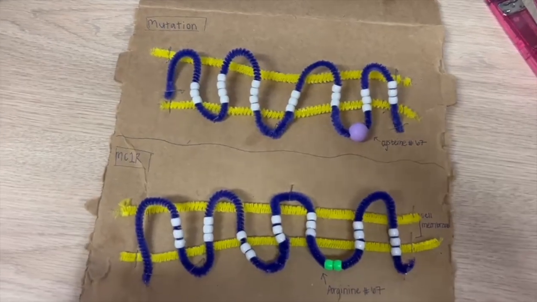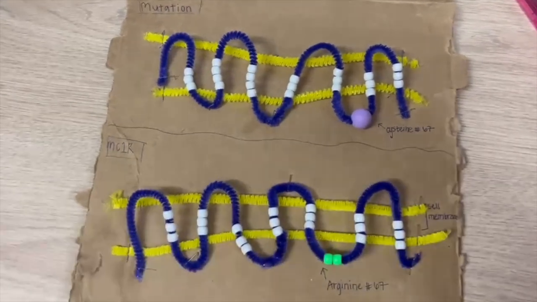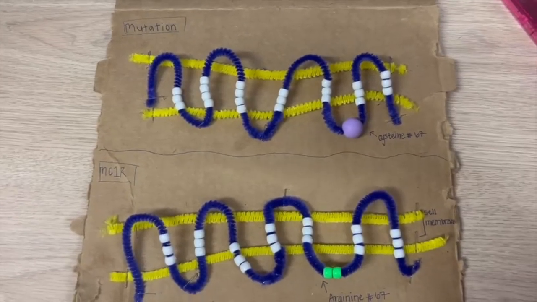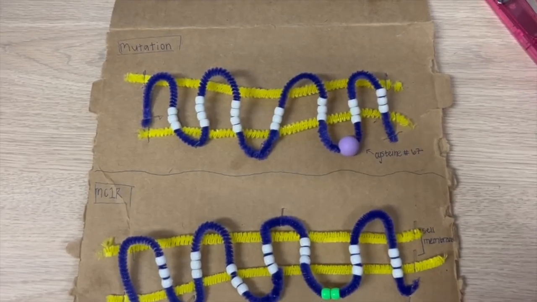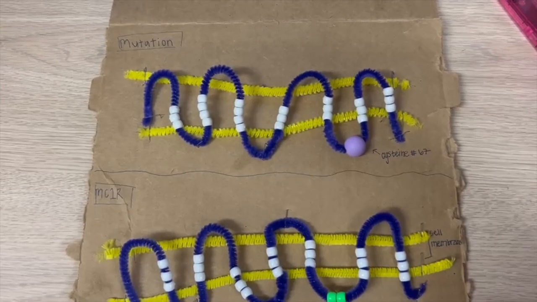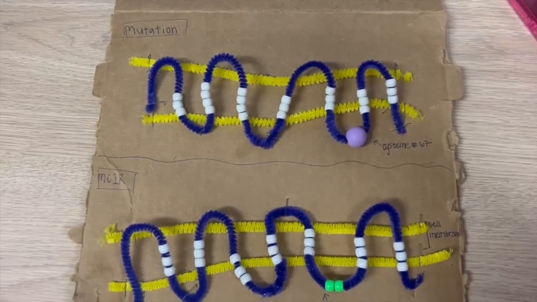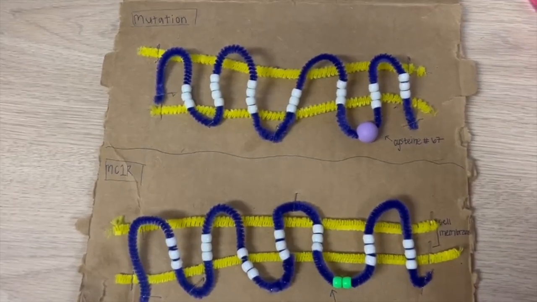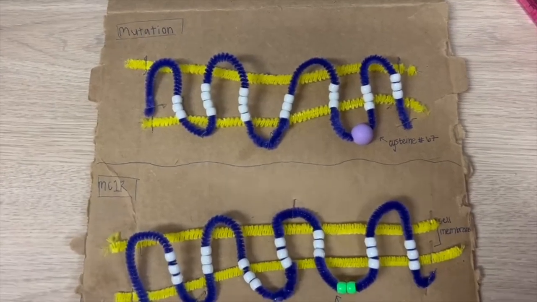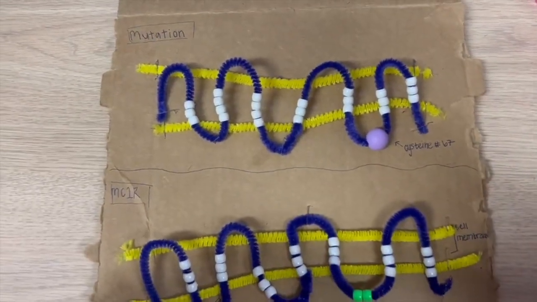My name is Yamilka Nunez, and I will be showing the melanocortin 1 receptor, also known as MC1R, and the mutation shown is arginine number 67 being replaced by cysteine number 67. The normal function of MC1R is to regulate skin and hair pigmentation by controlling the production of melanin in melanocytes.